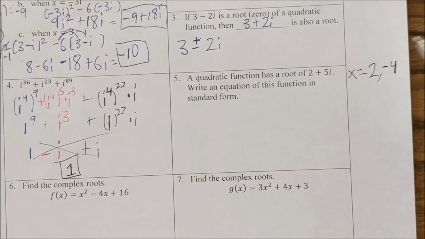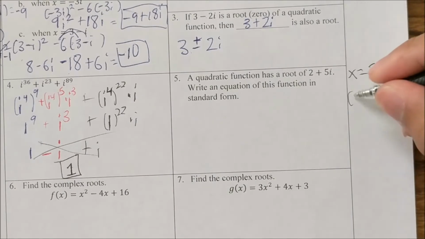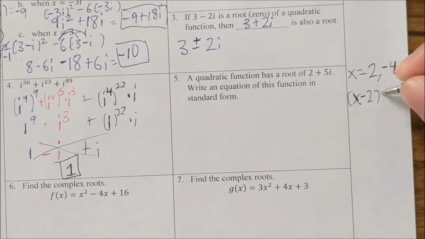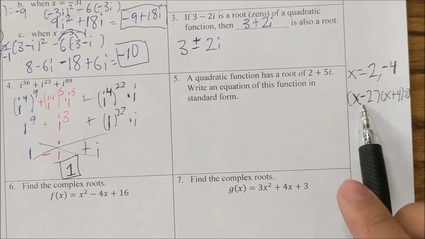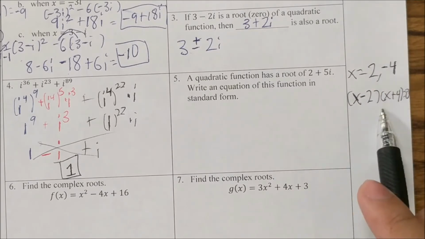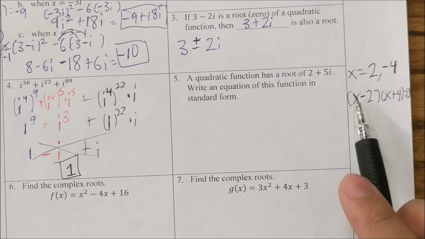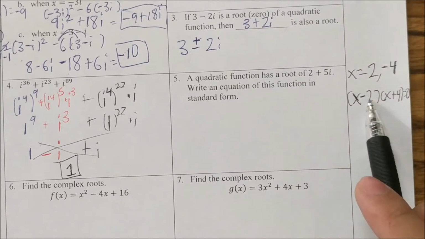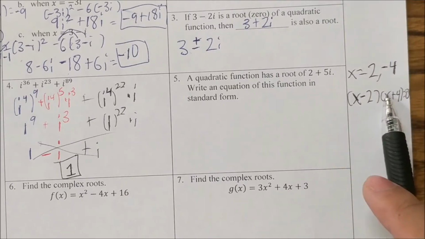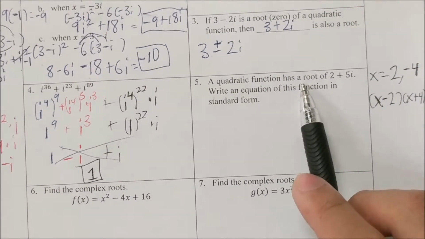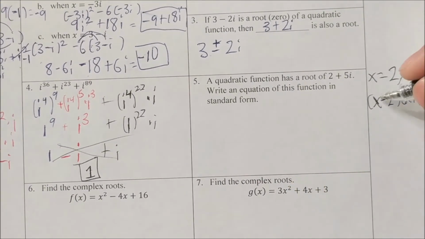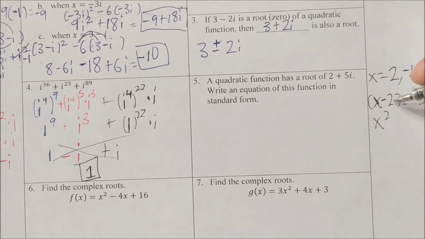So we know from the zero product property that would mean that it came from this, right? Because 2 turns it into 0 and negative 4 turns this into 0. So if you know the roots, you subtract them from x to get the quadratic equation. So in this simpler example, it would be x squared plus 4x minus 2x is plus 2x minus 8.